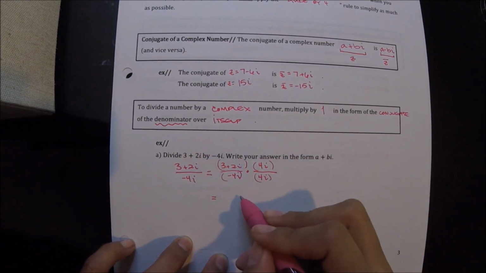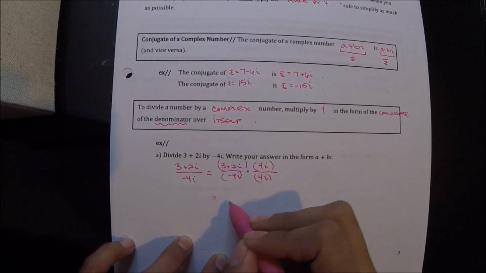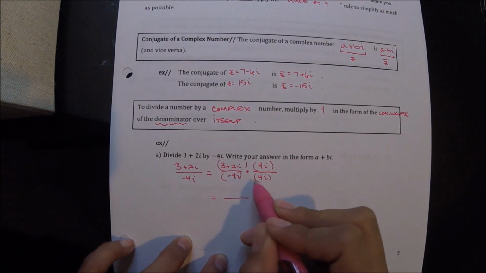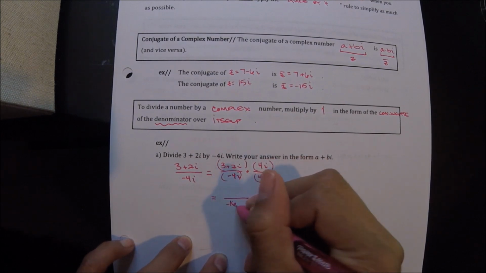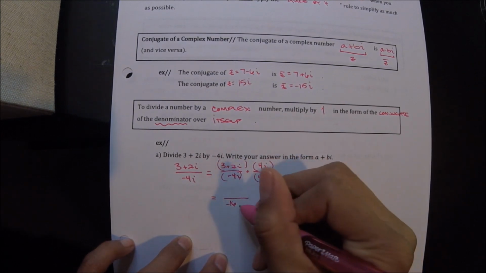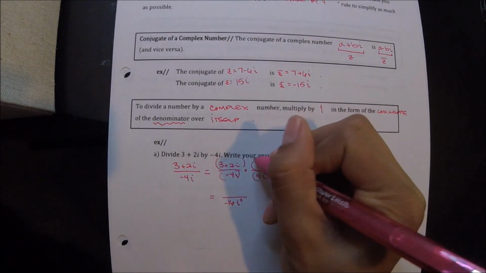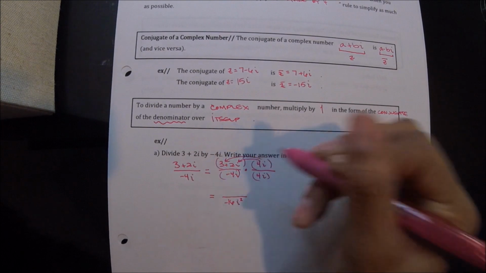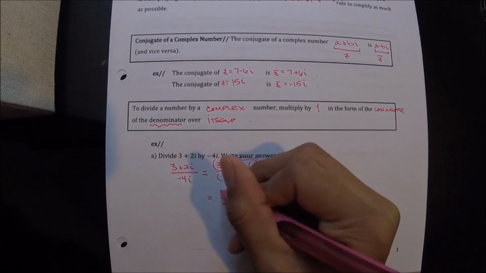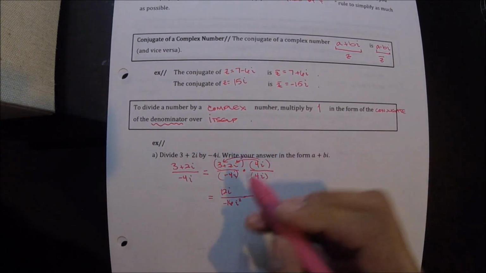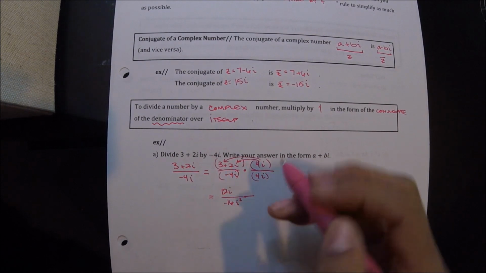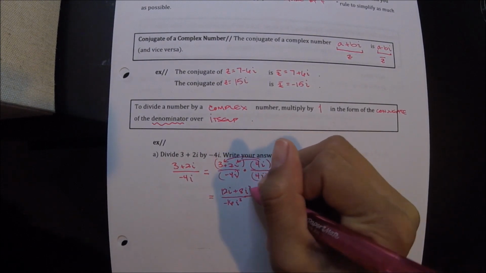And then we already know how to multiply. So the bottom is easier. Negative 4 times 4 is negative 16. And then we have i times i, so i squared. And then on top, we just have to distribute this 4i to each term. 3 times 4i is 12i. And then 2i times 4i is plus 8i squared.